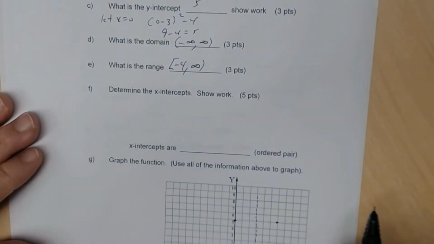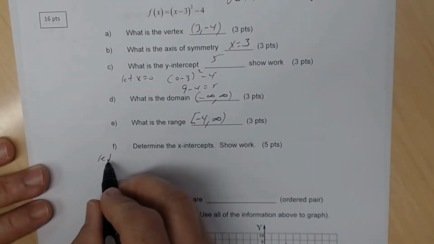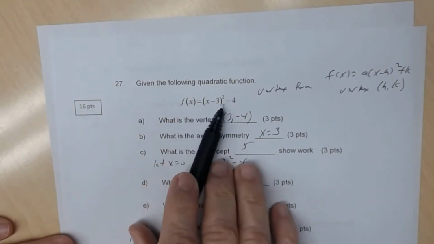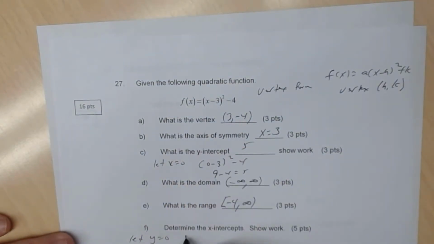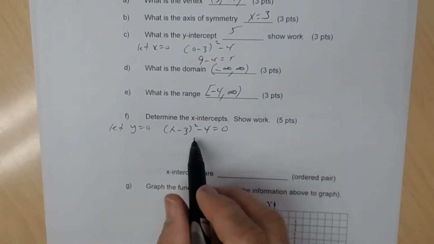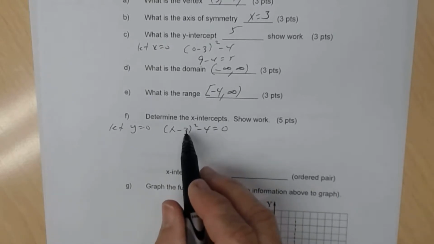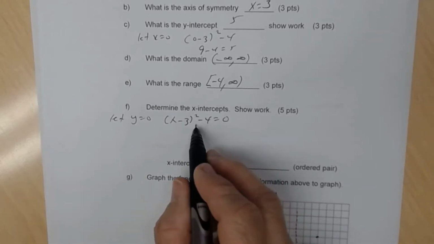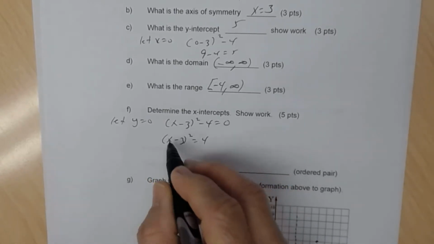All right, now let's find the x-intercepts. To find the x-intercepts, you let y equal 0. When you let y equal 0, remember that's f of x. So this expression here, this function, I'm going to set equal to 0. So you've got x minus 3 squared minus 4 equals 0. We had this in a previous test, where to solve this kind of quadratic equation, we're going to add 4 to both sides.